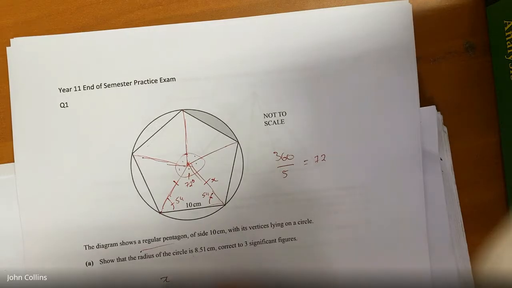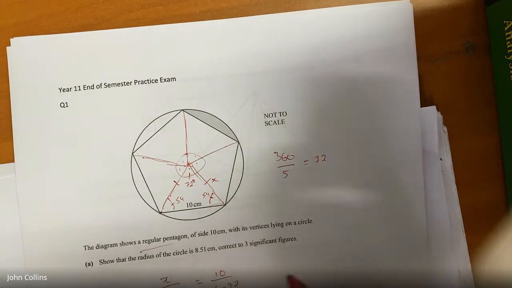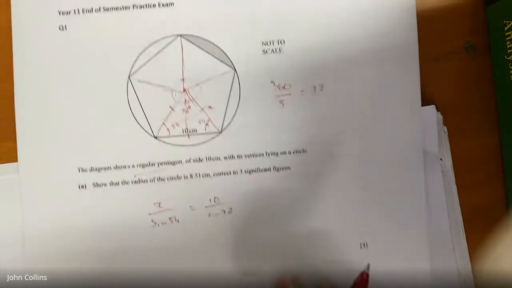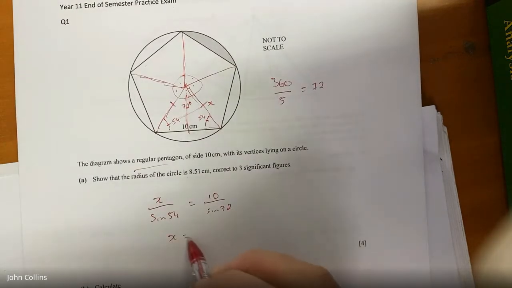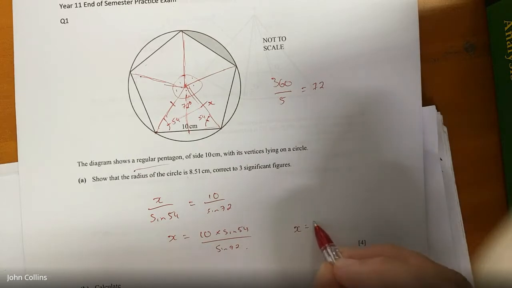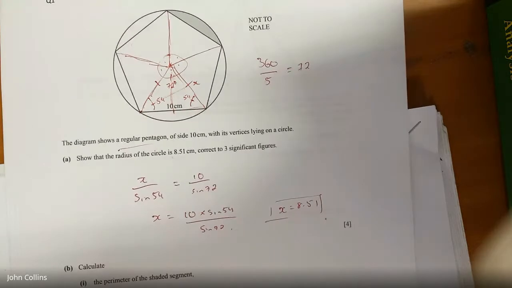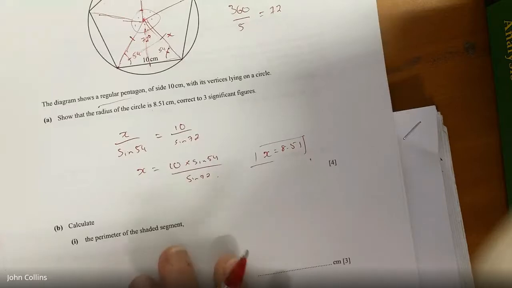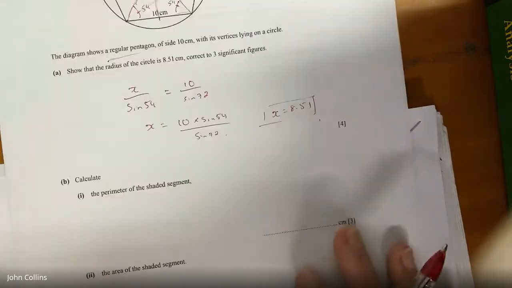I think the easiest way to do it from here is use the sine rule. So opposite side over opposite angle. So I'm using these two. And if you rearrange this, 10 times sine 54 over sine 72, you will get x is equal to 8.51. Okay. Next, they ask for the perimeter of the shaded region.